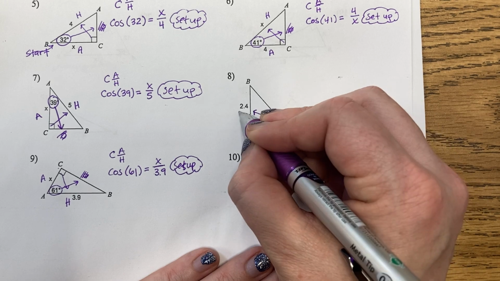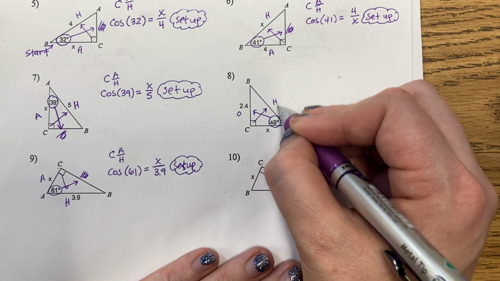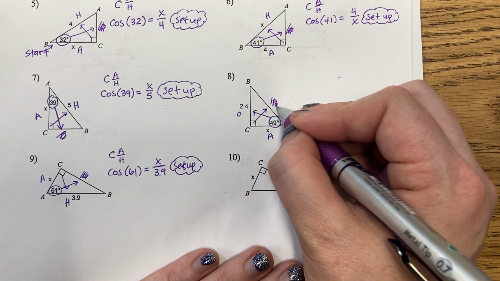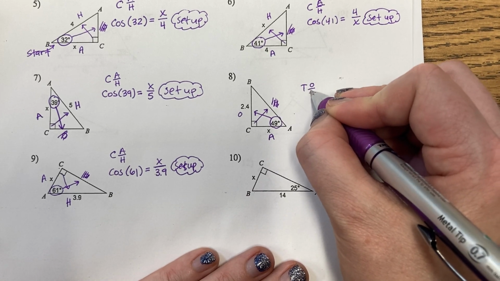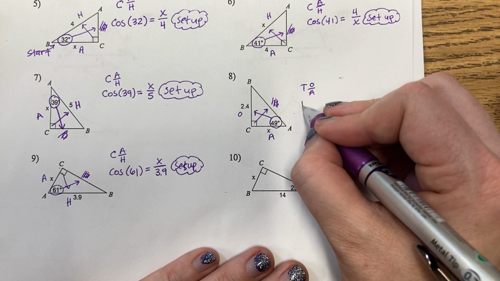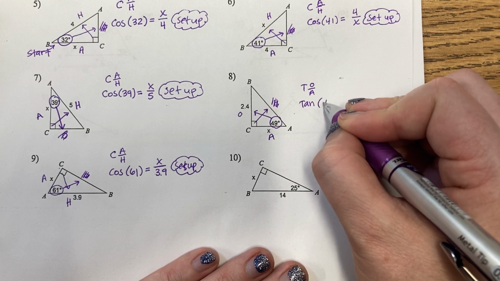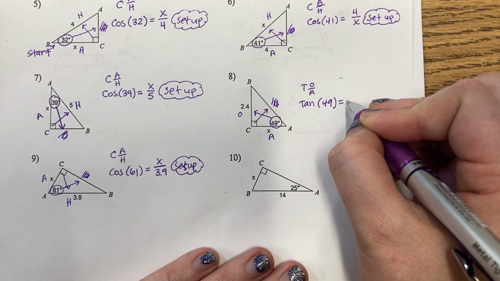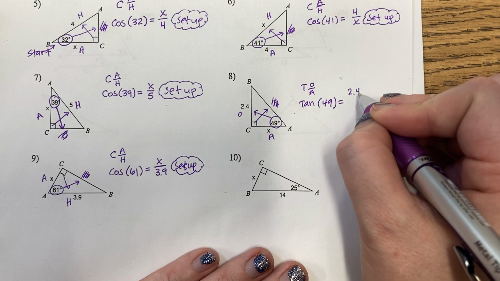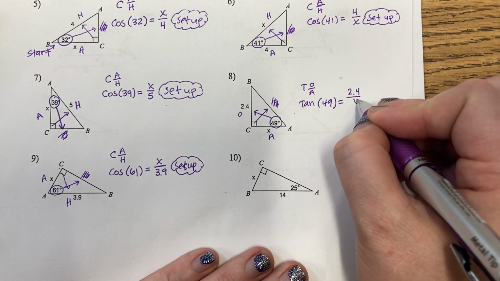I have O, H, A. H is scribbled out. We have TOA this time. Tangent of my angle equals O over the A.